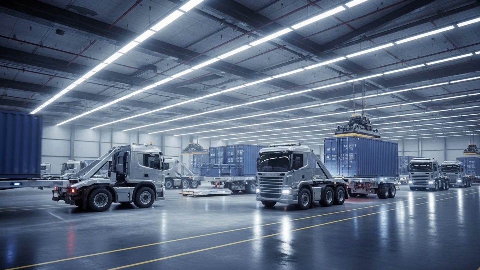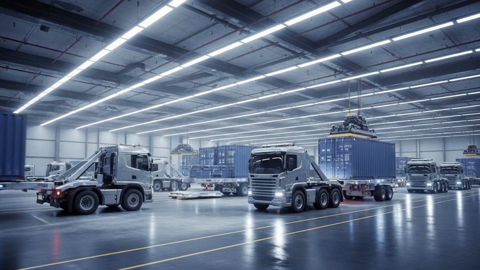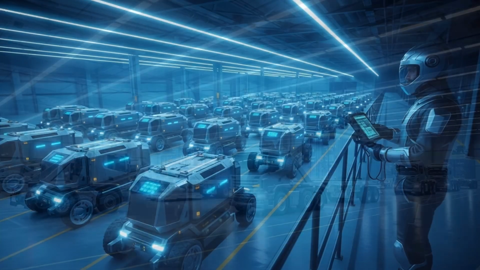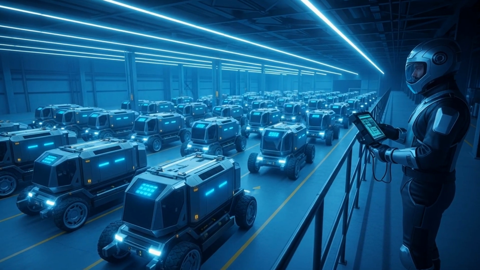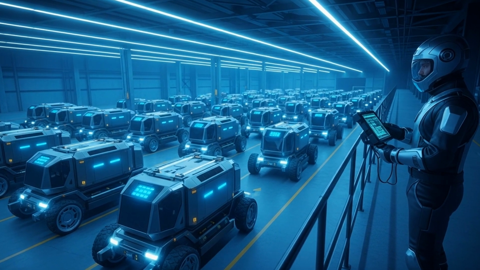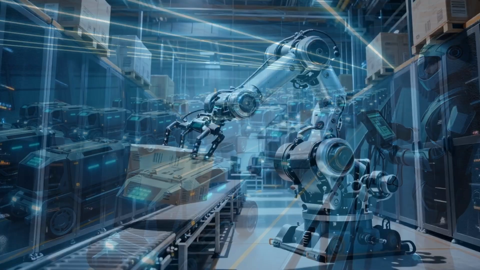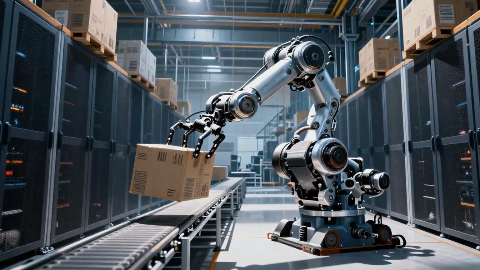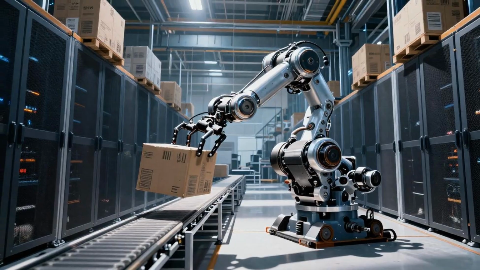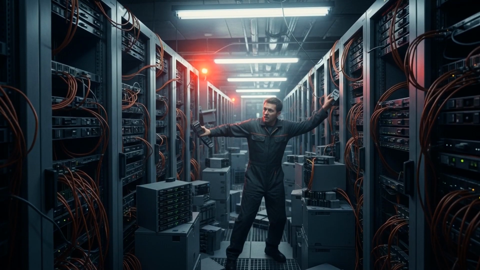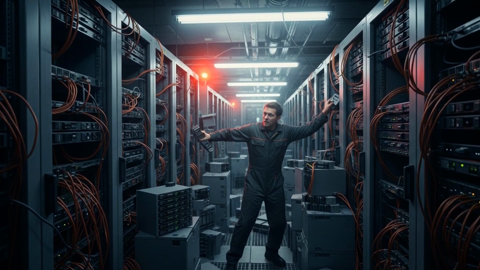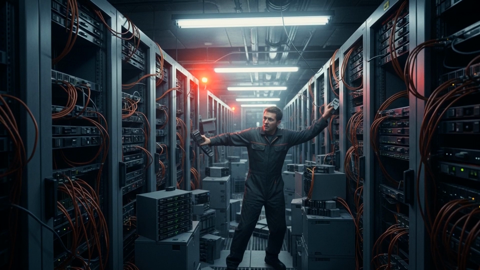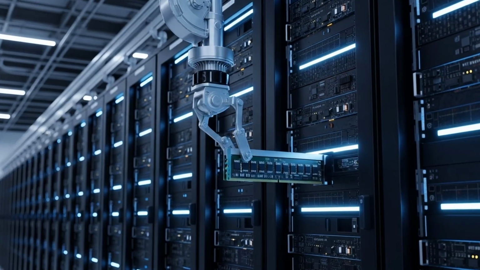Imagine you are managing a massive warehouse where trucks arrive constantly to pick up and drop off goods. Every single truck represents a piece of data your software needs to process. The warehouse manager is the memory allocator. If the manager is slow, if they make mistakes, or if they get confused about where items are stored, the entire operation slows down. This is what happens inside your computer every time a program asks for memory.